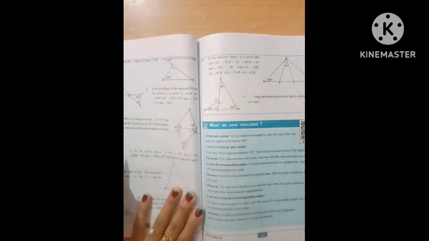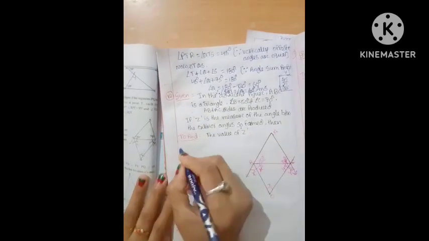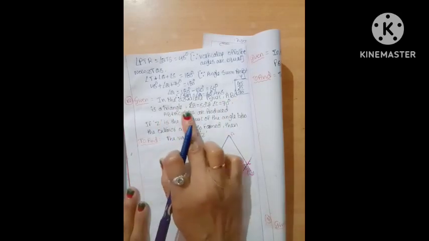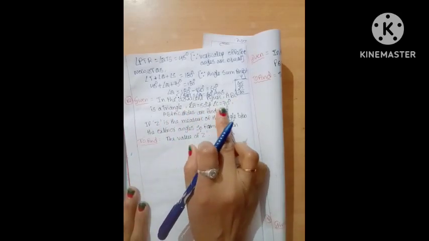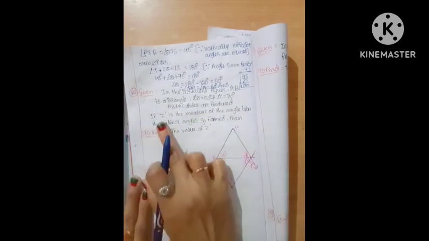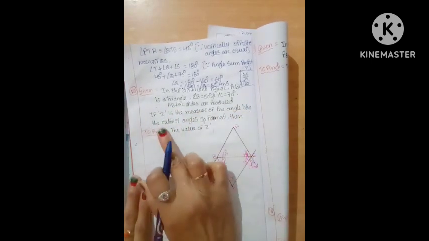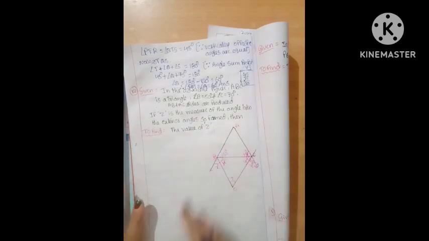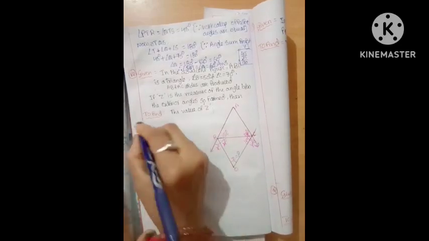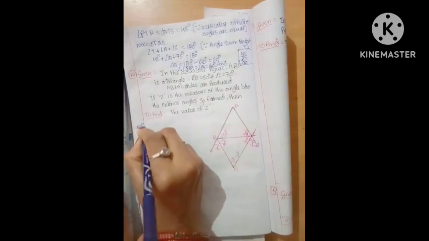This is also a very simple problem. First, how to write the given data. In the adjacent figure, ABC is a triangle. Angle B is equal to 50 degrees. Angle C equals 70 degrees. AB and AC sides are produced. If Z is the measure of the angle between the exterior angles so formed, then find the value of Z. How to calculate this angle? Let's see the solution for this problem.